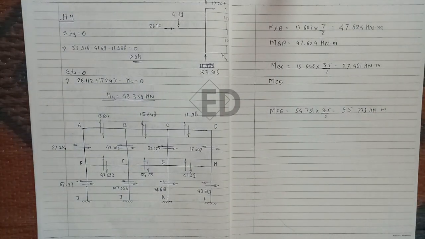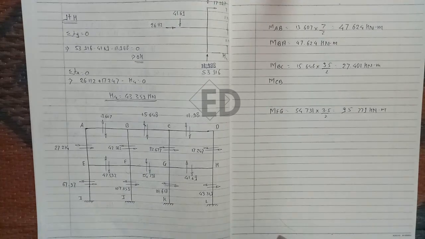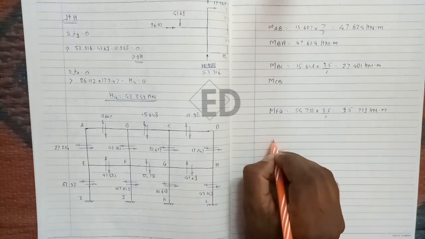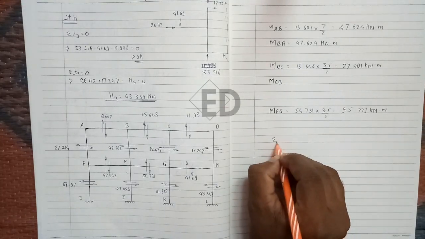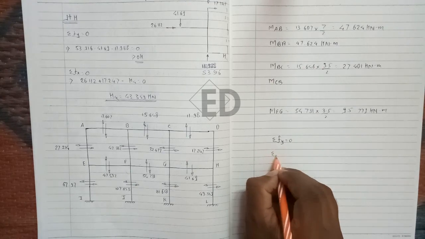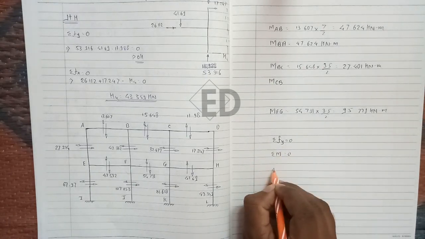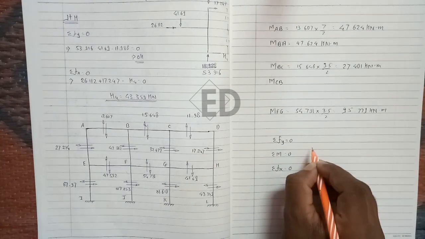So this is nothing but the cantilever method. This is very easy. Just remember that we have to do only 3 operations on each joint, that is summation of Fy equals to 0 initially, then summation of moment equals to 0, and then summation of horizontal forces, that is Fx equals to 0.